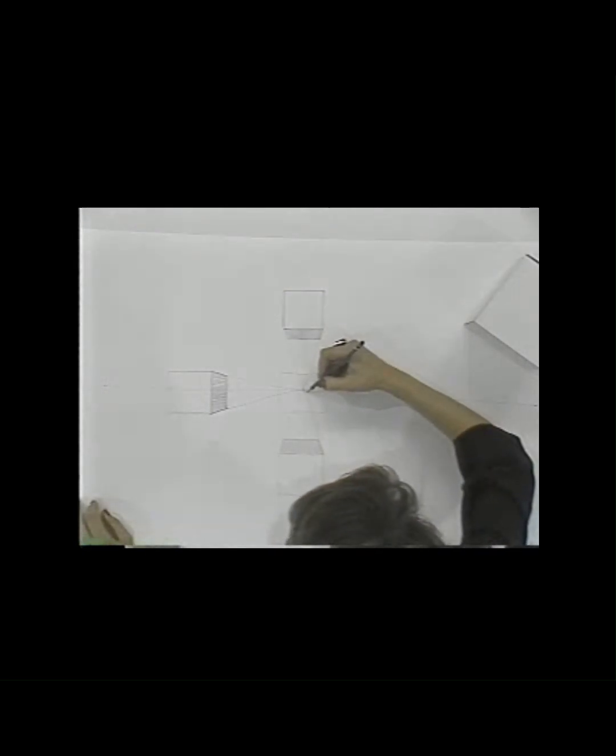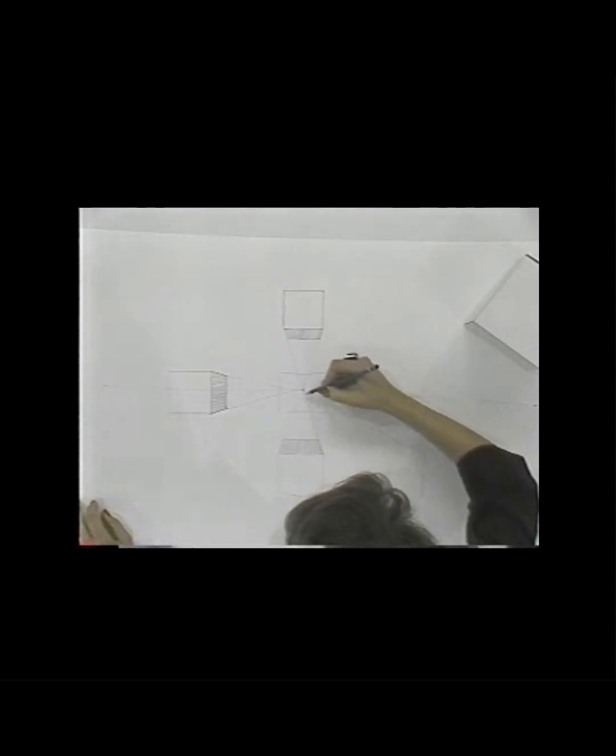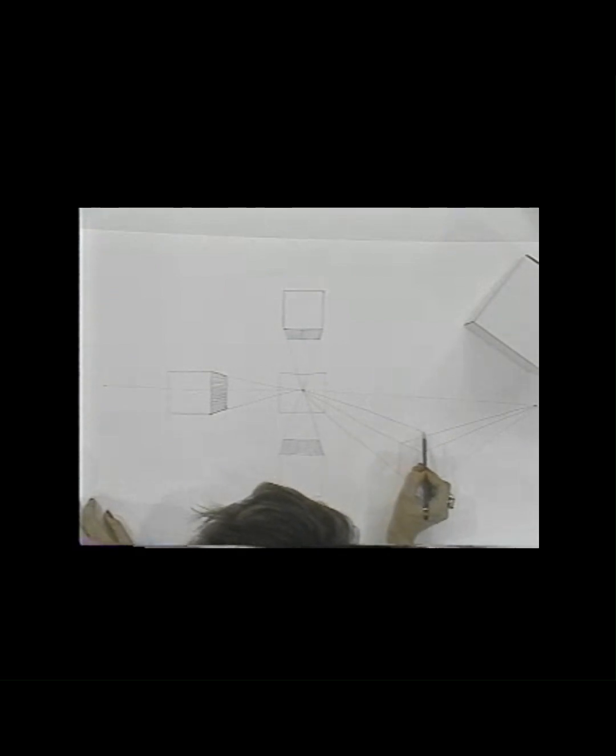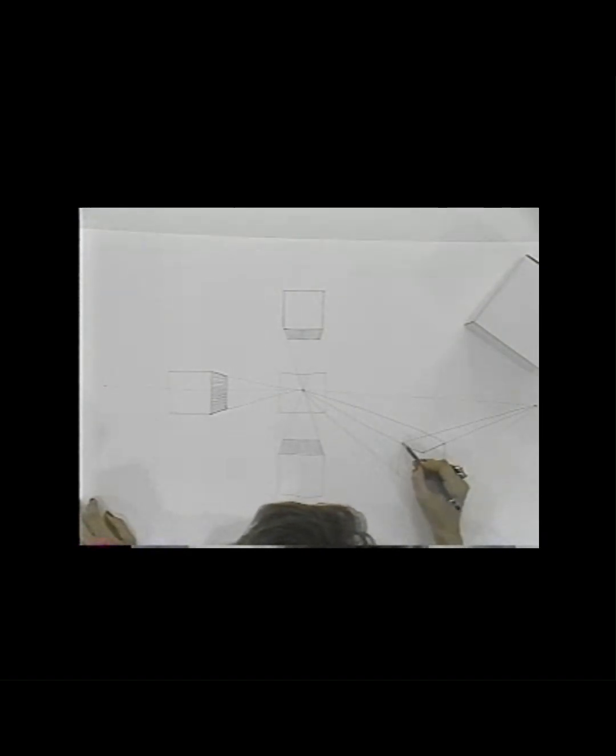We make one side, the other side, we finish the sides, and now we know that from here to there we will be able to see the top of our cube appear. And here we got a stable, strong cube on our paper.